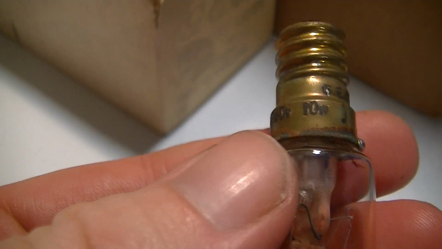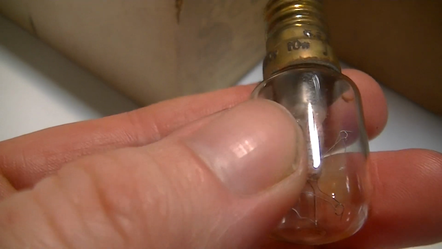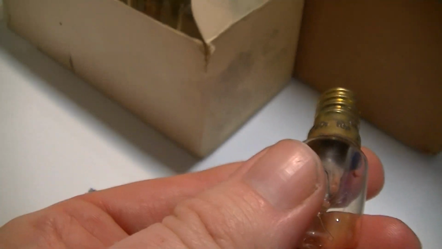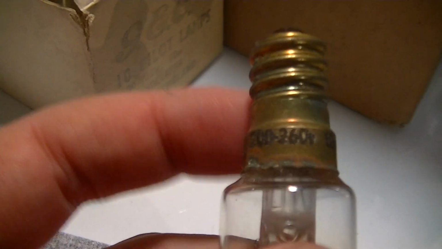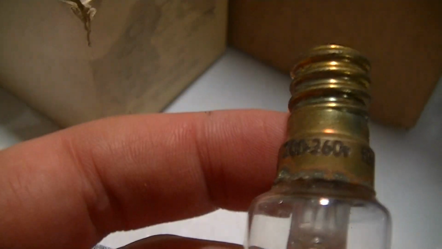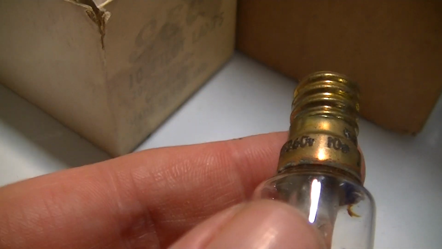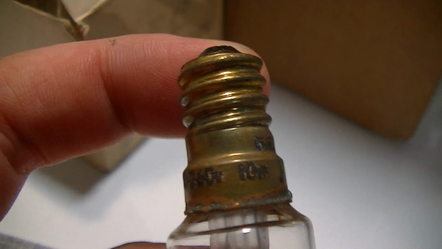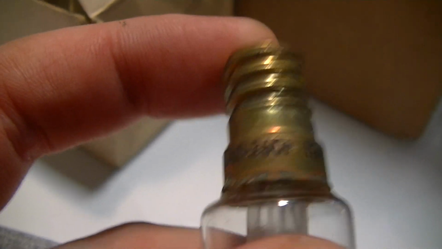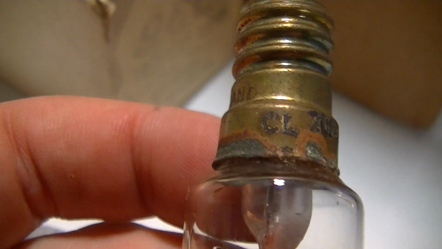like this 10-watt 260-volt indicator lamp. Basically, it's the British equivalent to our 6S6, and interestingly enough, it even has a standard American candelabra screw base as opposed to the more common, at least over there, European candelabra screw, which is slightly larger. Now here's the date code.